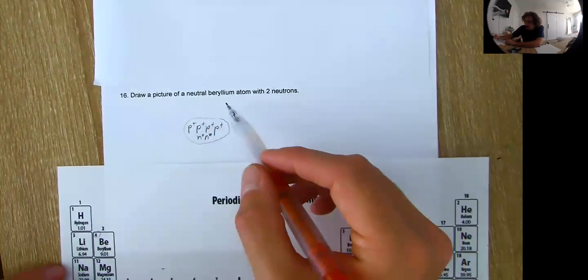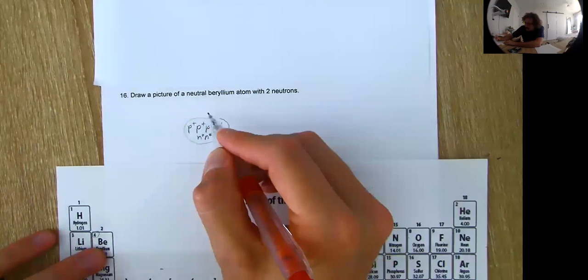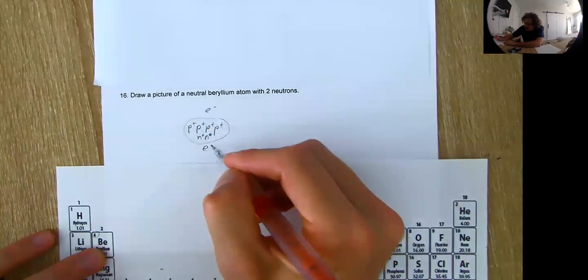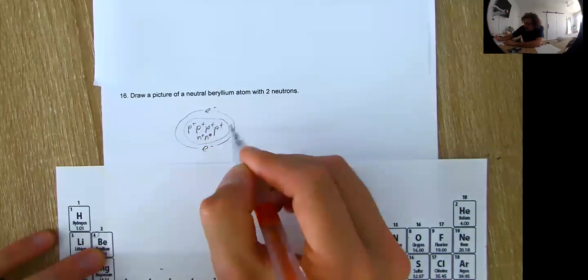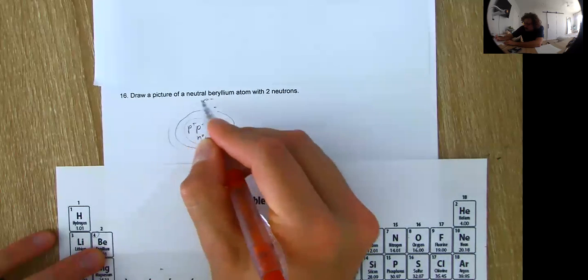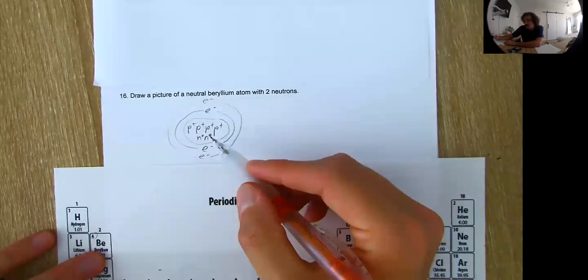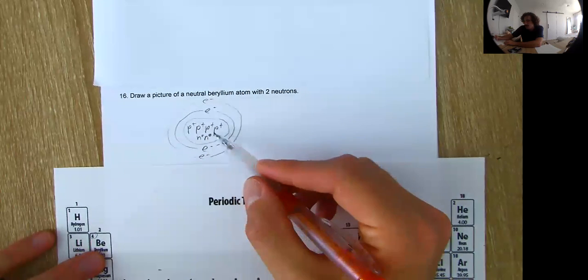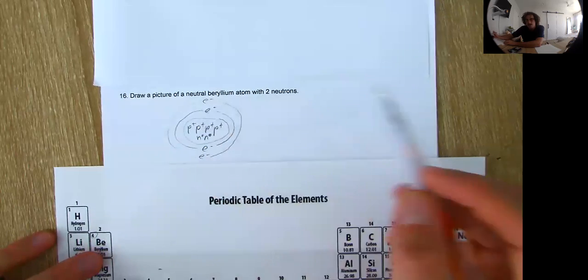What goes around in the electron cloud are 4 electrons, and we'll draw them like this. 1, 2, we'll draw them in a circle, and 3 and 4. Okay, so this is all about drawing the correct number of protons and neutrons in the center location, and it's all about drawing the correct number of electrons in the electron cloud location.